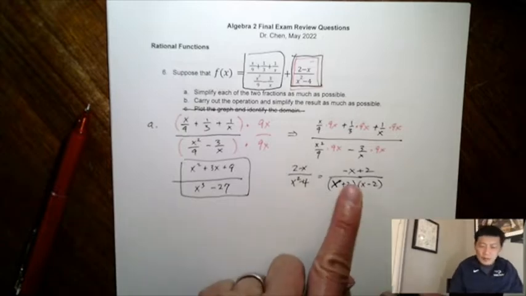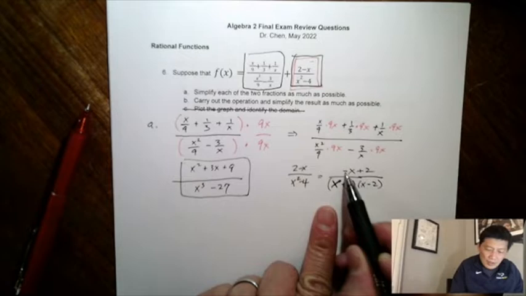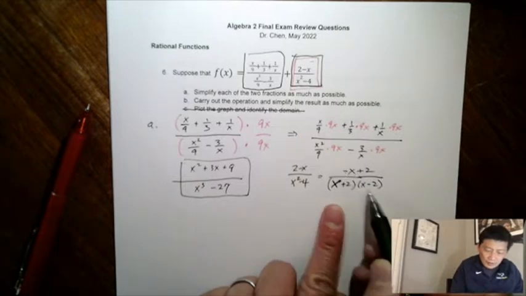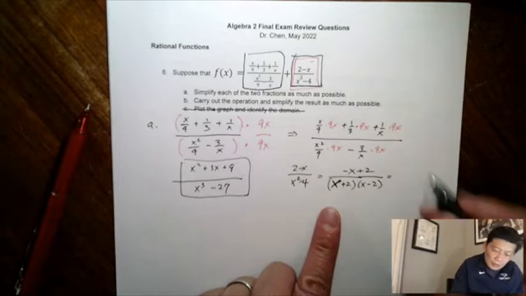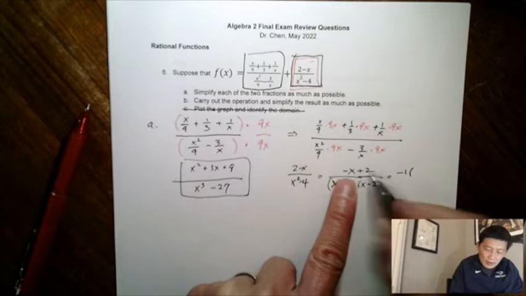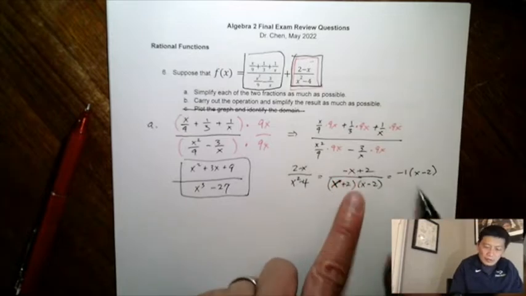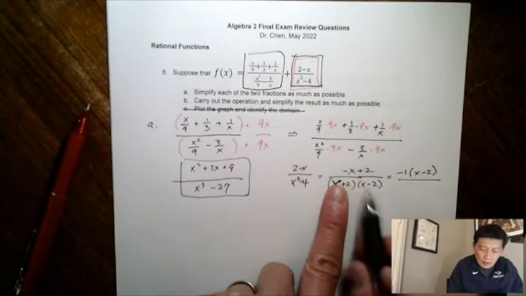But here's the problem: this is a negative x. The term on the bottom is all positive x's. So what I can do is factor out the negative 1 on the top, so I end up with x minus 2 as the remaining term, like this.